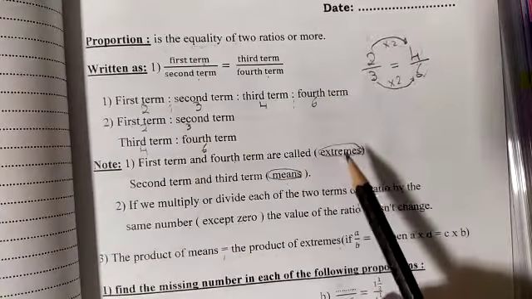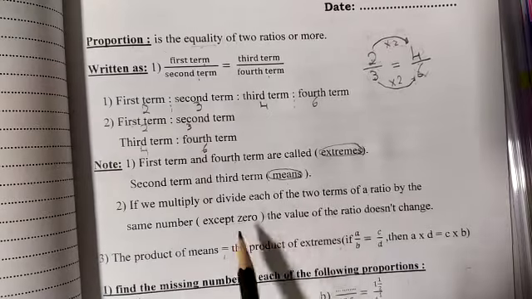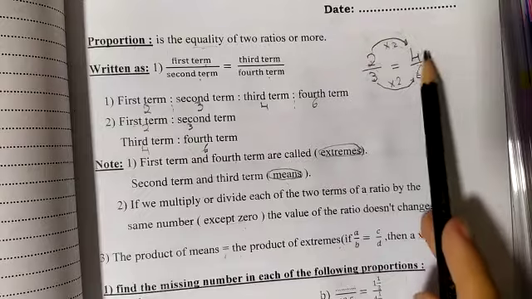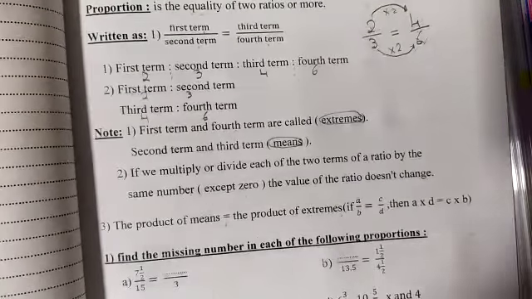That's the meaning of proportion. Of course, except the 0, because whenever I multiply by 0, the answer will be 0 and 0, so this will not fit with the 0.